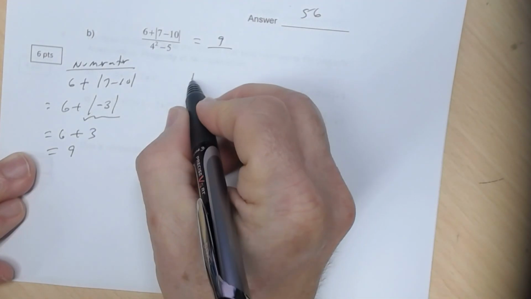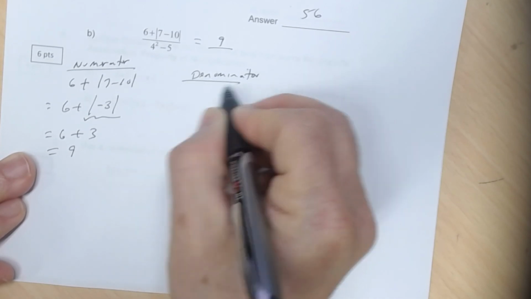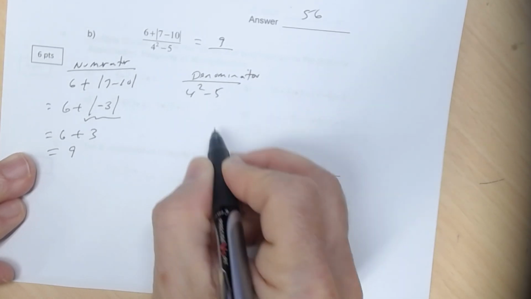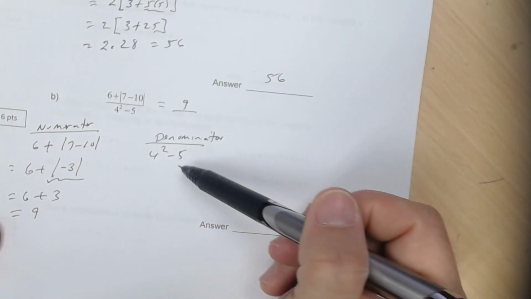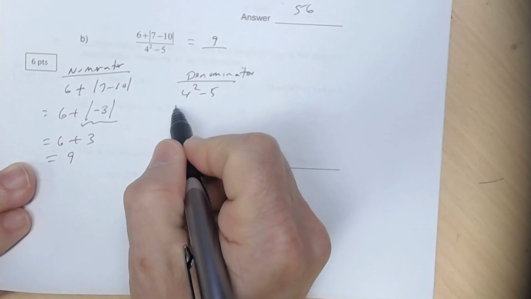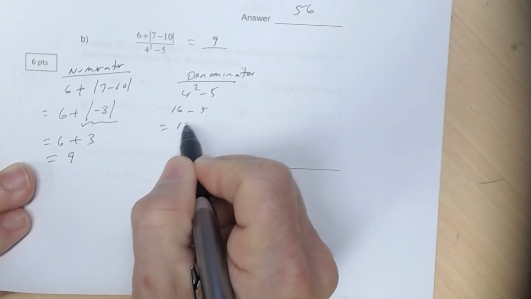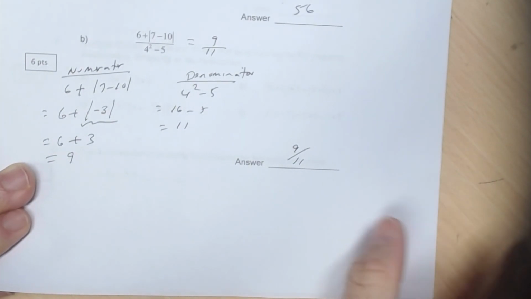The denominator, you have 4 squared minus 5. According to order of operations, I'm going to do exponents before I do subtraction. So 4 squared, 16. So I get 16 minus 5, which is 11. So the answer is 9 divided by 11.